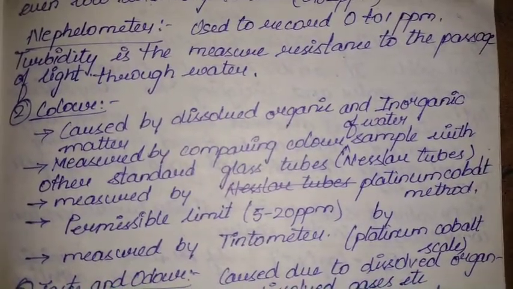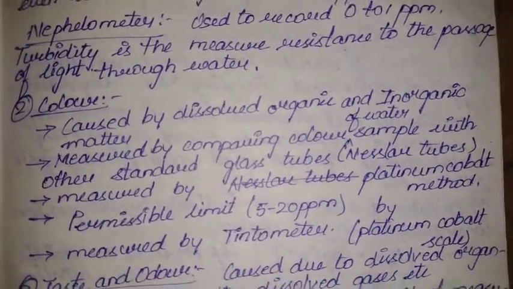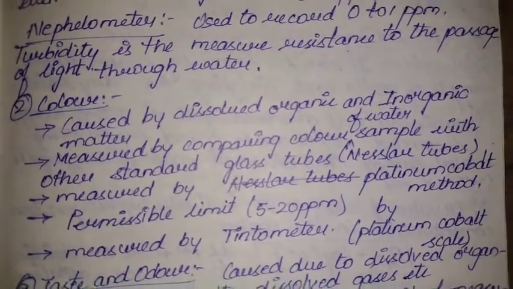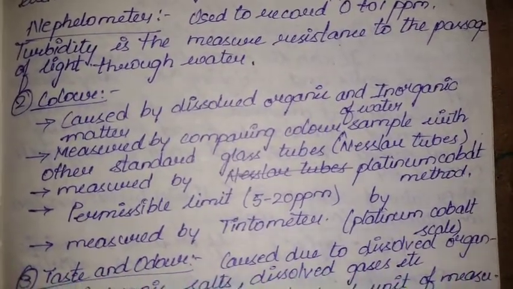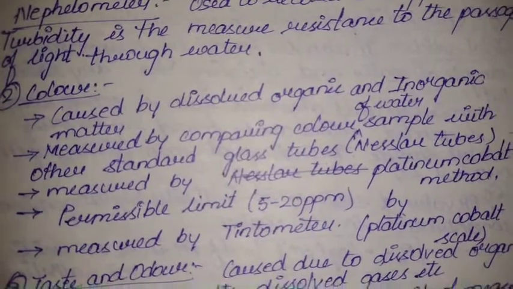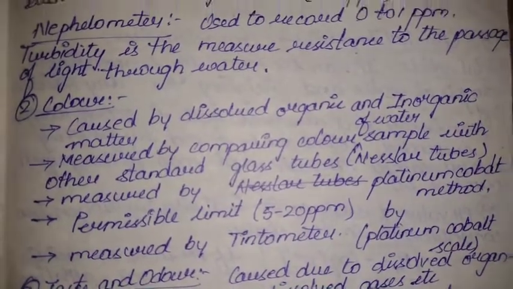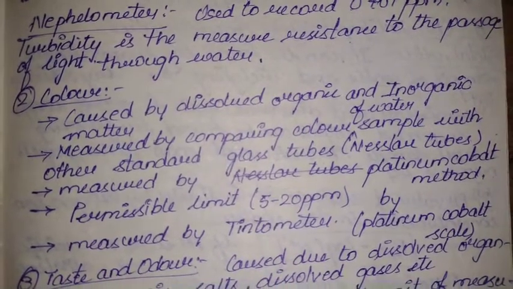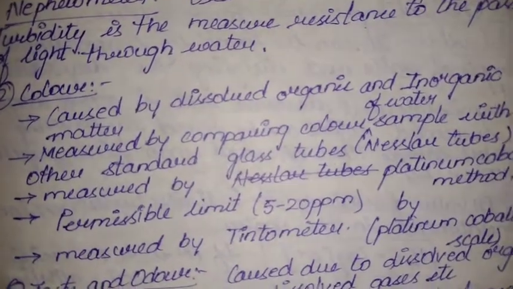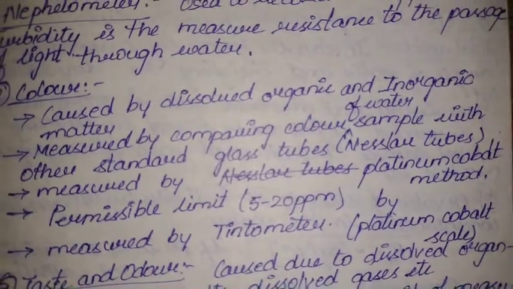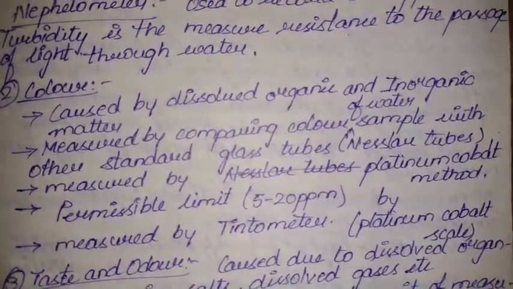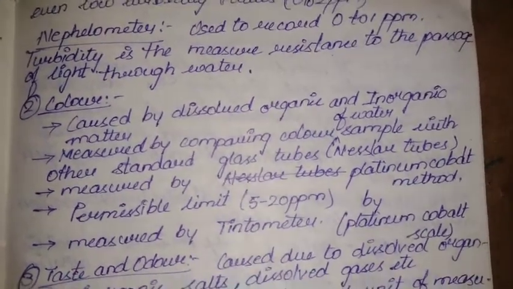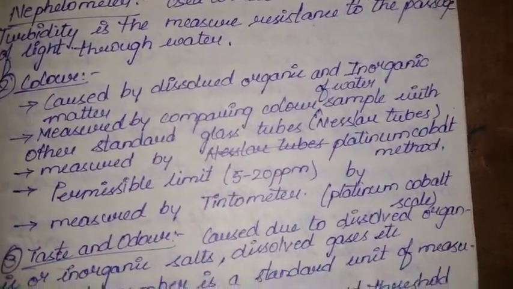Turbidity is the measure of resistance to the passage of light through water. I have already told you, whenever the suspended matter or particulates are more in quantity, more in number in any water, it will resist the light passing through it, and it will not allow the light to pass to the other side. So the more the material, the more will be the obstruction and the resistance, and the less light passes through the water.